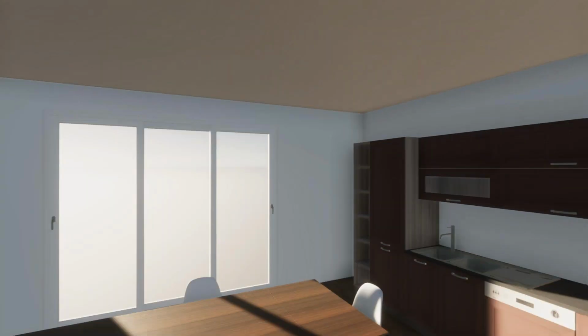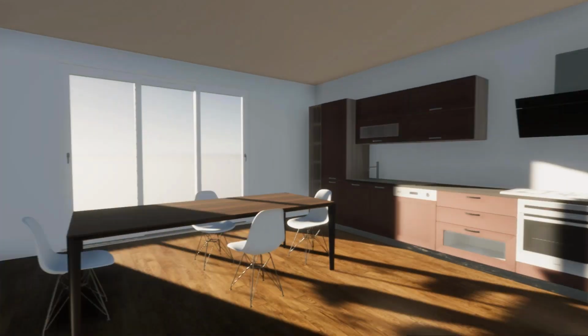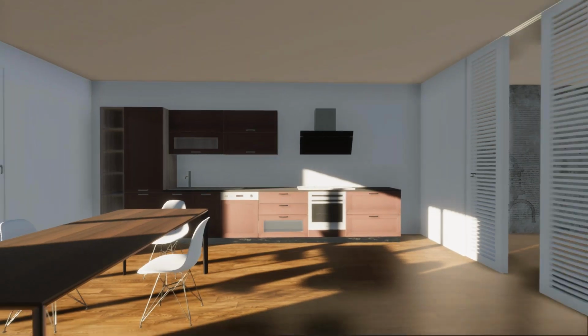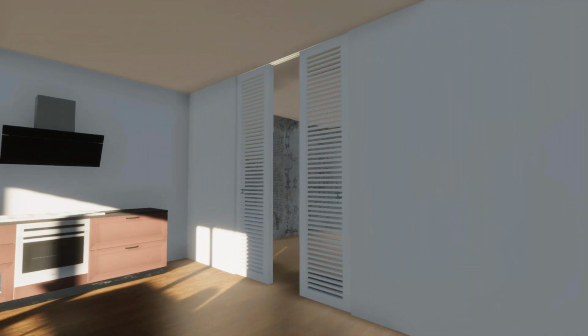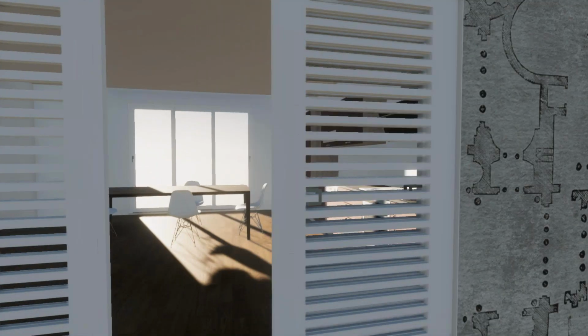Here it is. Here I can move in real time, so the quality is of course better than the one of the 3D window. I can move in the different rooms. And here I can interact and modify my scene in real time.